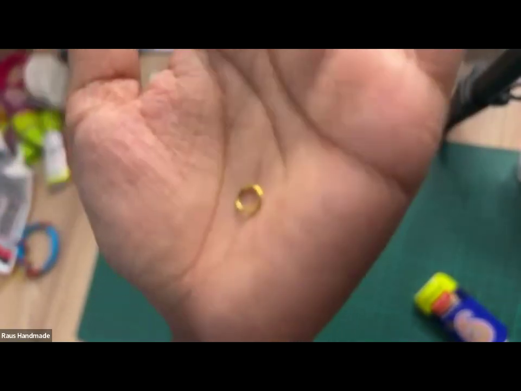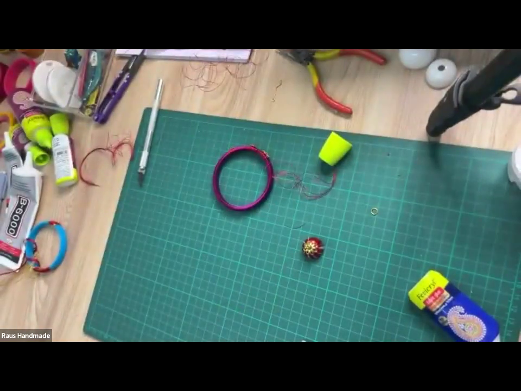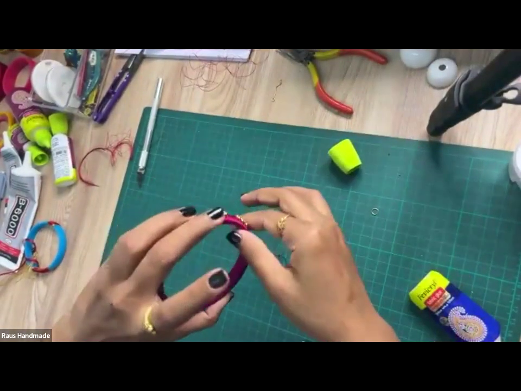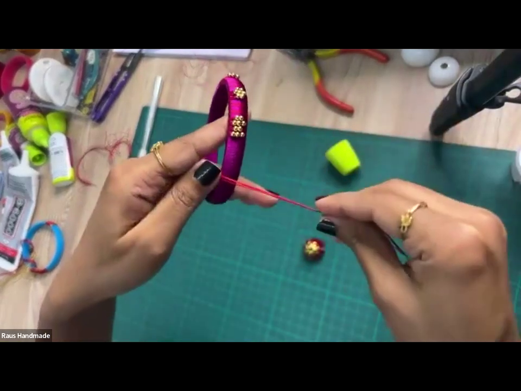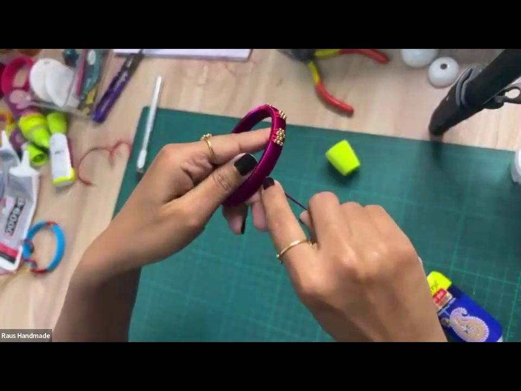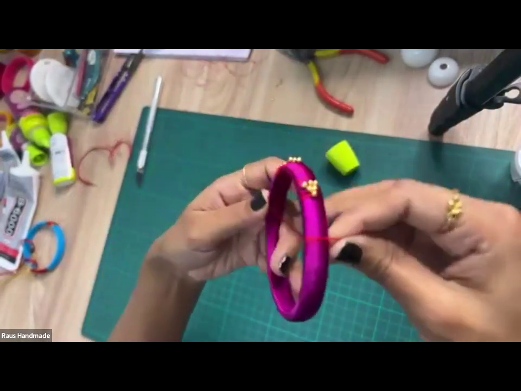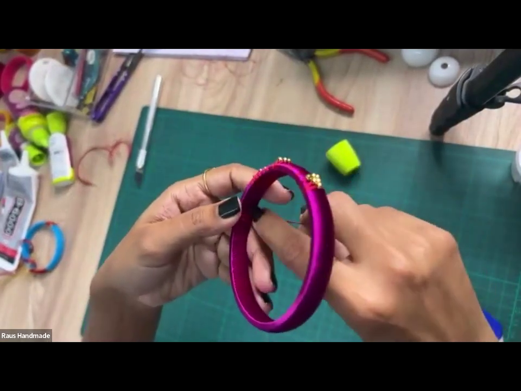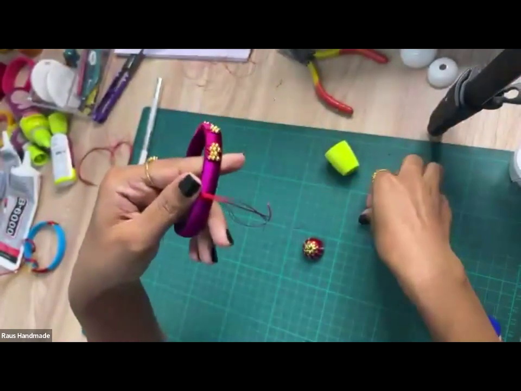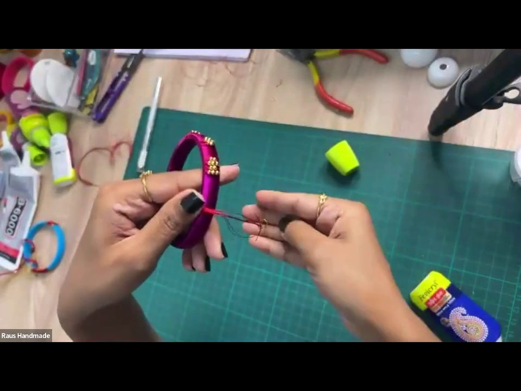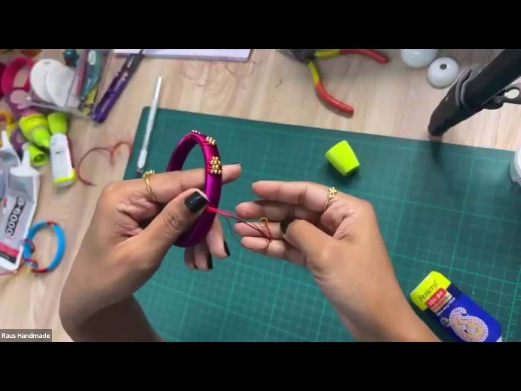So simply we are going to attach the jump ring over here. Before attaching the jump ring, you should wind 1 or 2 times. So once you're done with that, you can add your jump ring.